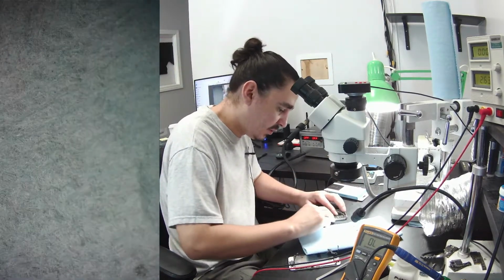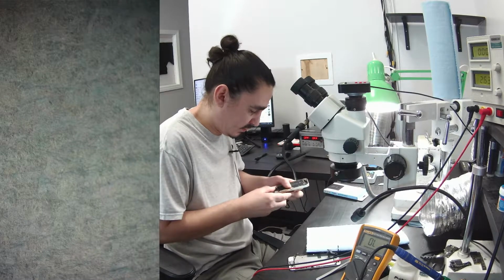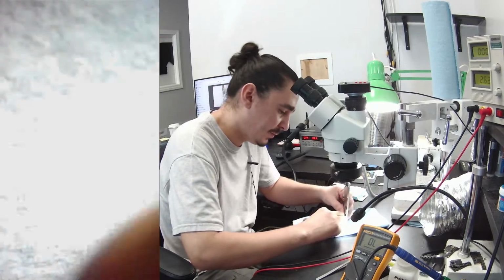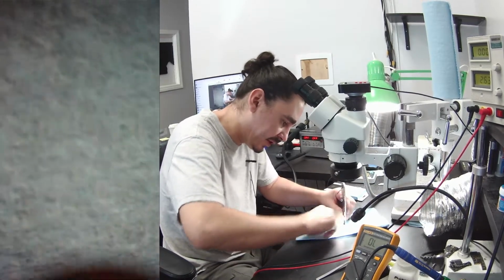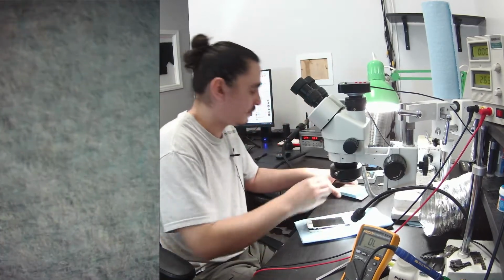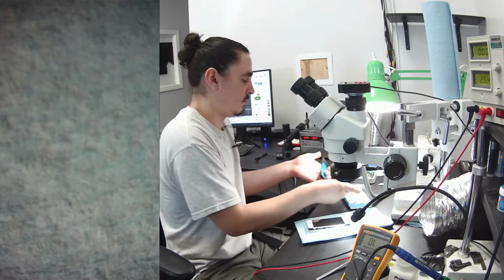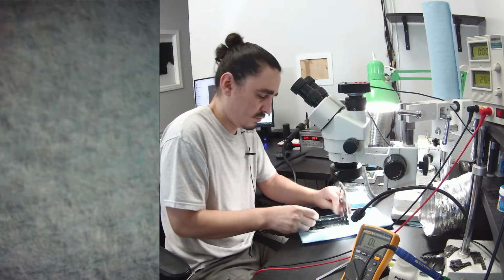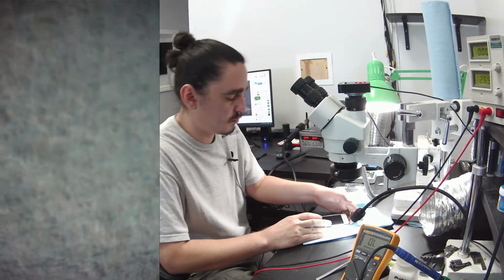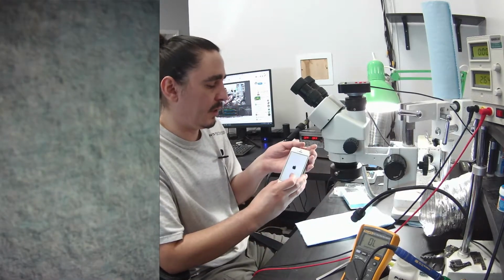Alright, we'll pop this into place real quick and check its booting, and should be good. This was a very easy one, but no image problems. Problems can be very easy sometimes. And there we go. We have an Apple logo.